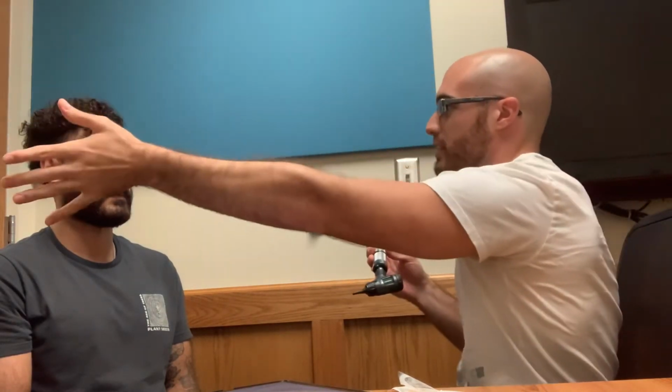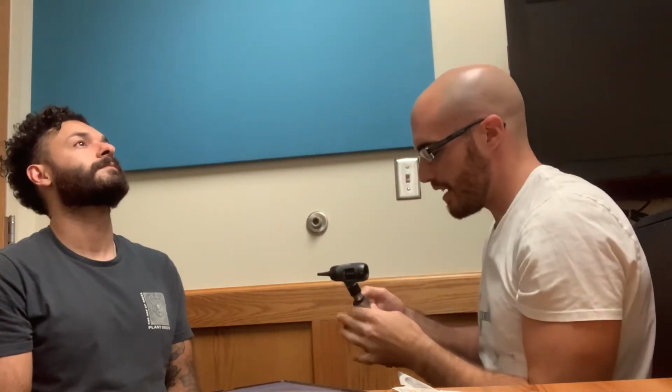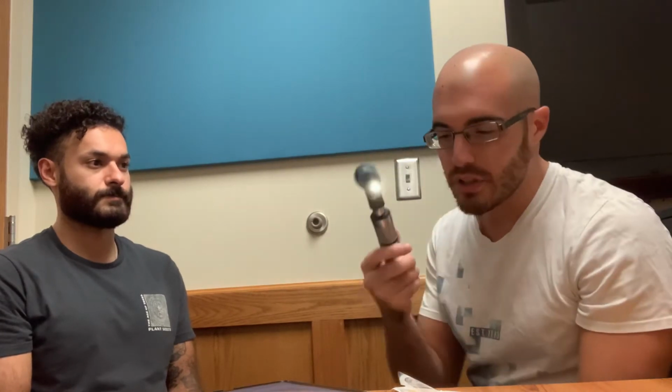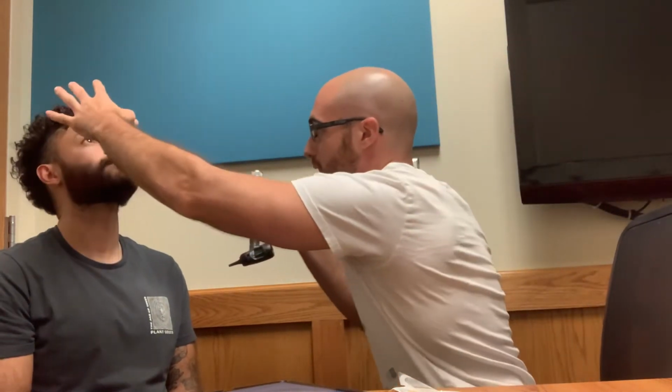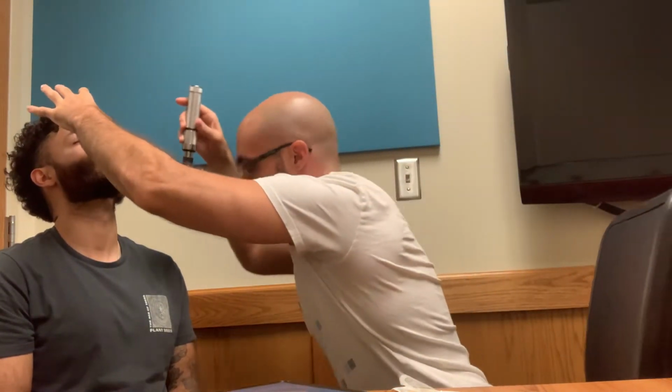Next, I would have gloves on, but again, we don't have gloves. I will be taking the tip of my hand and compressing the tip of his nose. I will have you lean back a little bit. I do have my short, wide speculum scope to look inside his nose. Lean back, please, and I will be observing inside here.